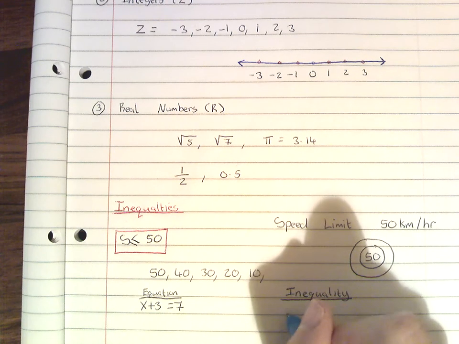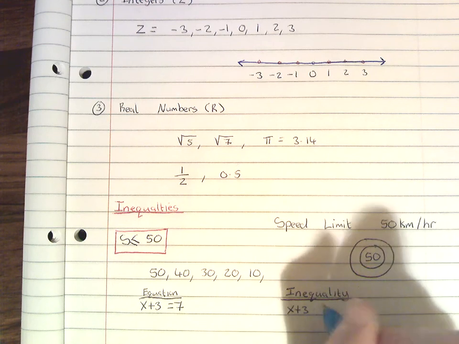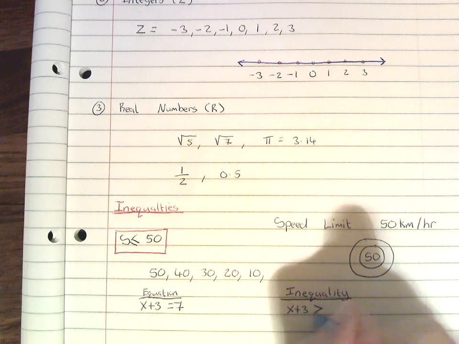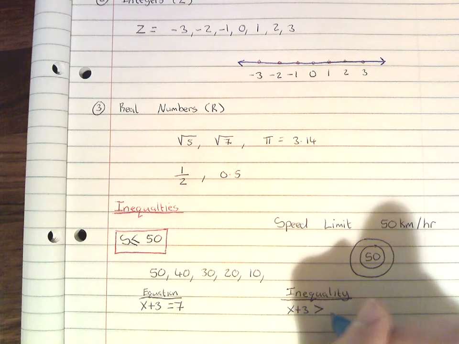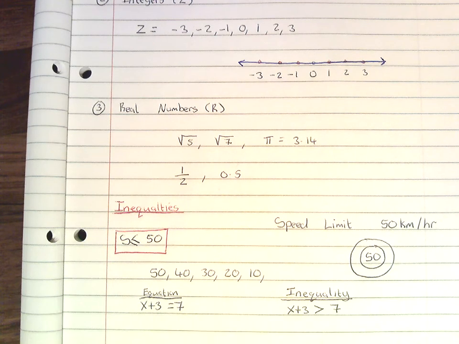So imagine you have x plus 3, and instead of an equal sign, you could have, for example, this sign here. And this sign here means is greater than. So what we're saying is that x plus 3 is any value that's greater than 7.